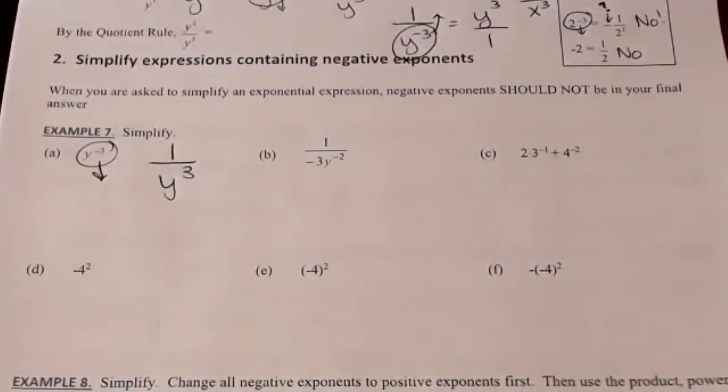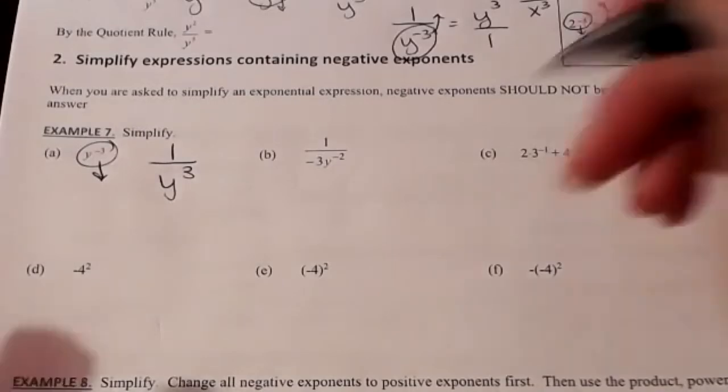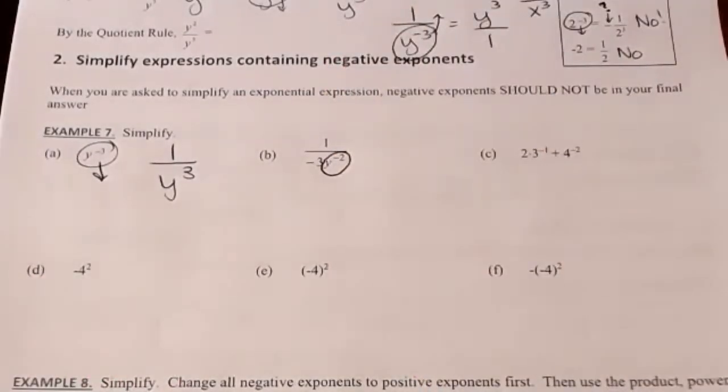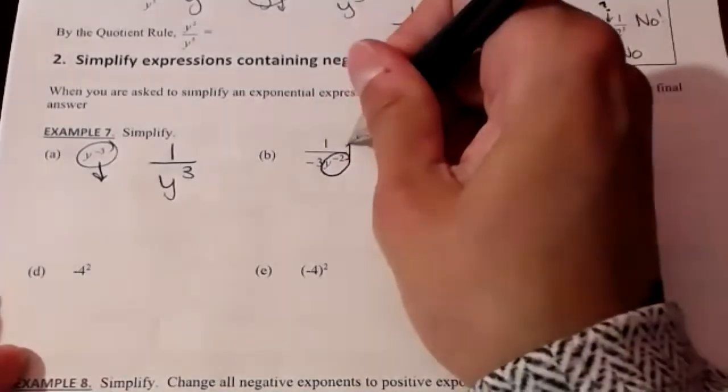In our second expression, b, what's being raised to a negative exponent? Go ahead and shout out. The y. Just the y. Thank you so much. So where is this going to go? Up. Yep. Let's move it up to the numerator.